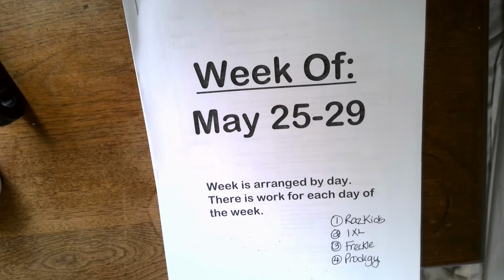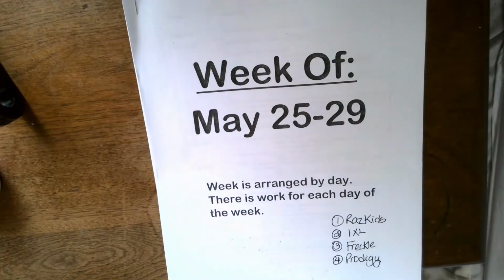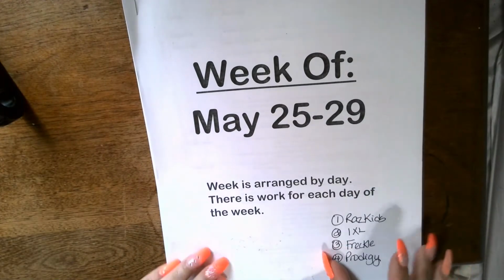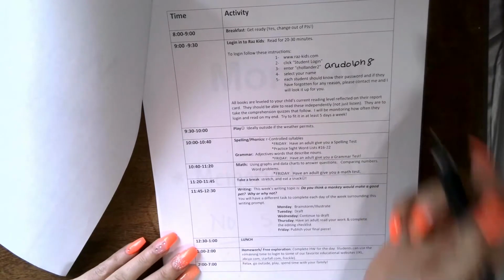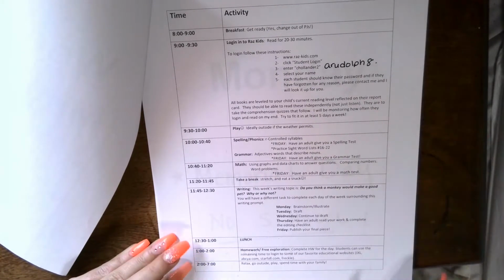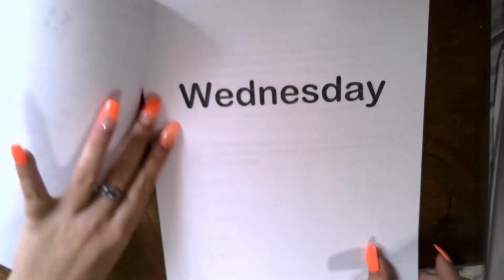Today is May 27th, 2020, so you should be grabbing your May 25 to 29 packets. And just note that this is your suggested schedule for the day. And if you are in Miss Rudolph's class, that's your username for your teacher. And you want to turn all the way to Wednesday.